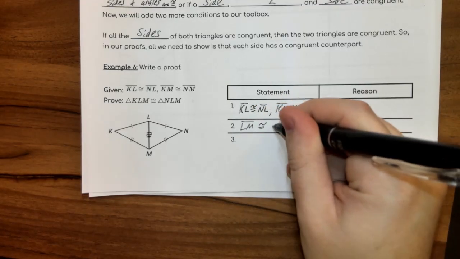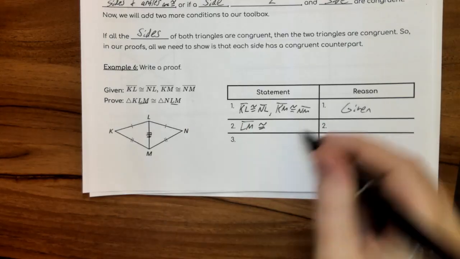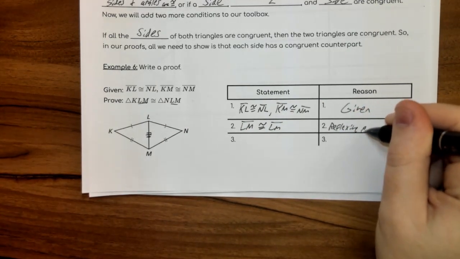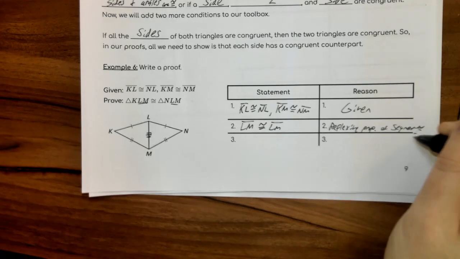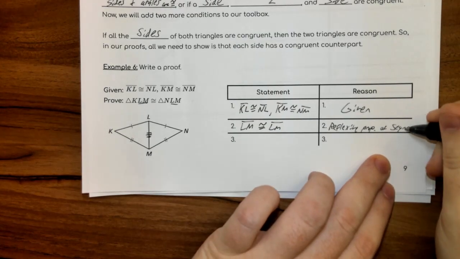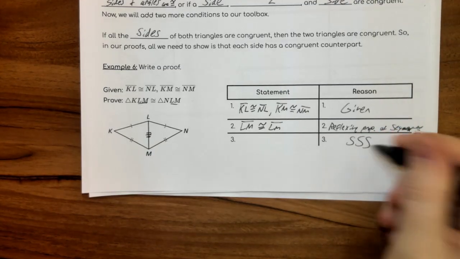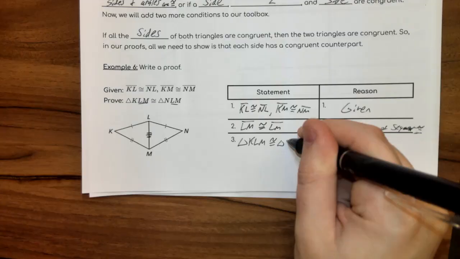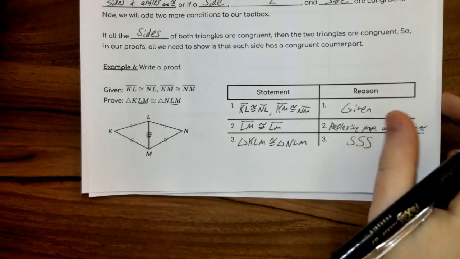So LM is congruent to, let's check the order of the letters in the statement, LM is congruent to LM by the reflexive property once again. Reflexive property of segment congruence. There we go. So if all 3 sides are the same, we can just say SSS is the reason for these to be congruent. You can write down SSS congruence theorem, but I'm trying to save you some writing here. You can just use the abbreviation.